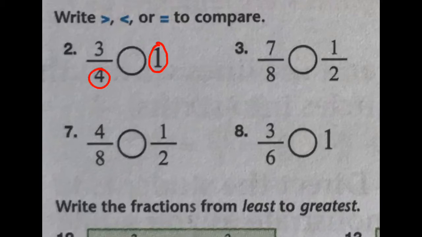We want to use the same number here. What would be a whole using fourths? I'm going to cross that out, and I know it would be 4 fourths, right? 4 fourths would make 1 whole because I want to keep this bottom number the same. So now we can compare 3 fourths.